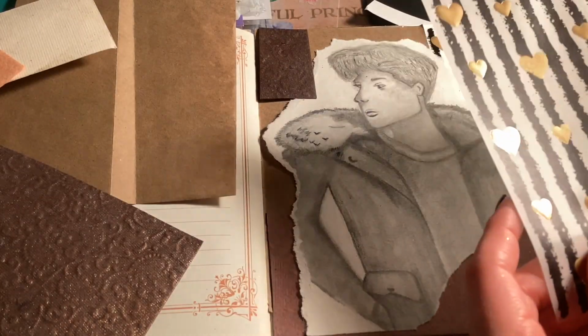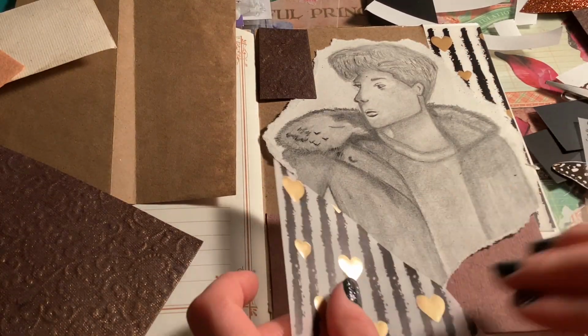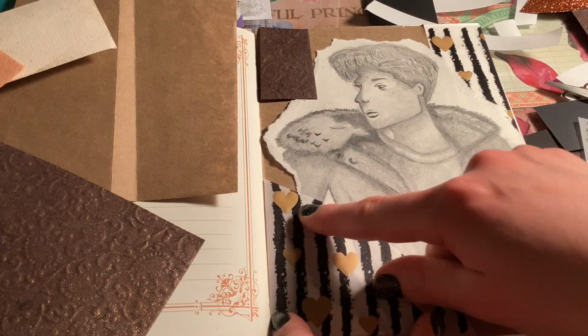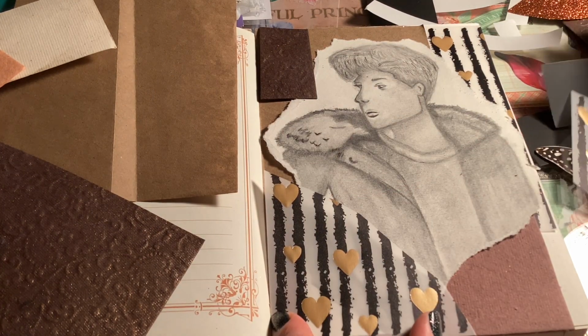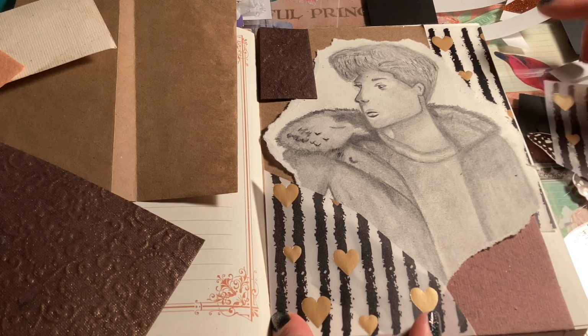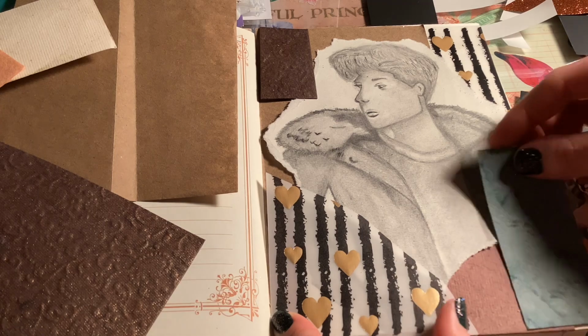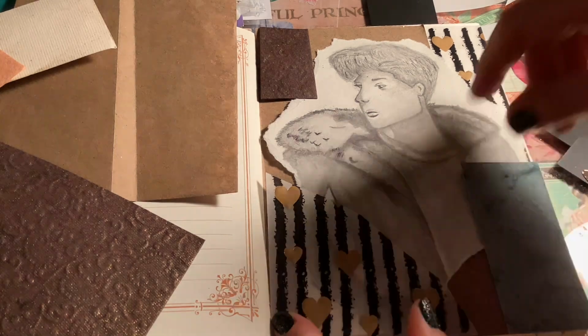And here I went ahead and decided to use more of the heart vellum paper, because in my mind I was thinking, if Jack gave her a present at some point, she kept the wrapping and used it to journal with. So that's where my mind was going. I decided to add more of that, and then here I'm playing around with more of the crafting paper and making sure I like the placement.